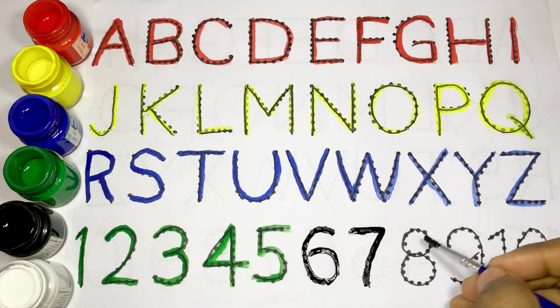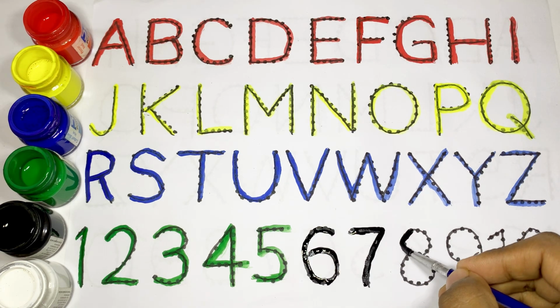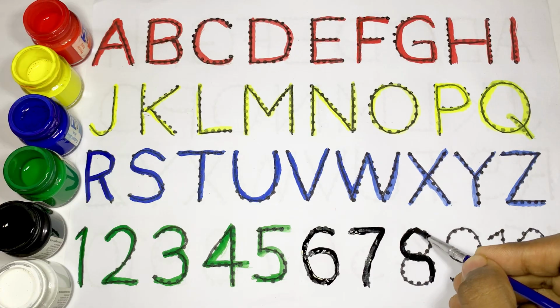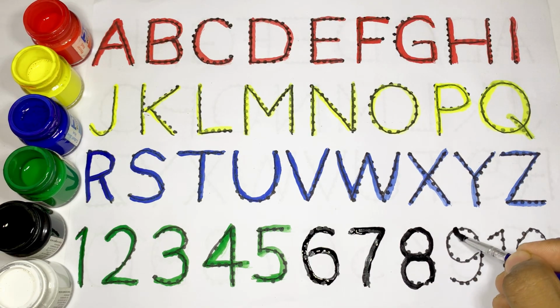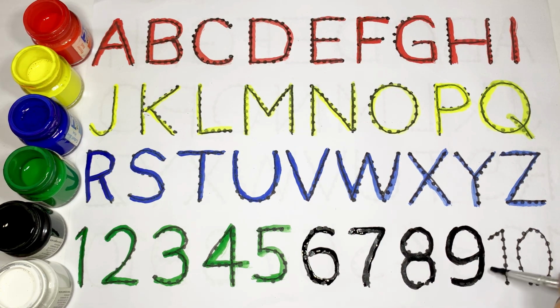S-E-V-E-N, 7. 8, E-I-G-H-T, 8. 9, N-I-N-E, 9. And last, number 10, T-E-N, 10, the numbers of 10.